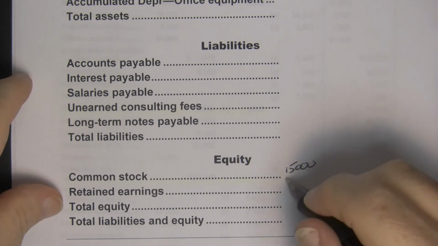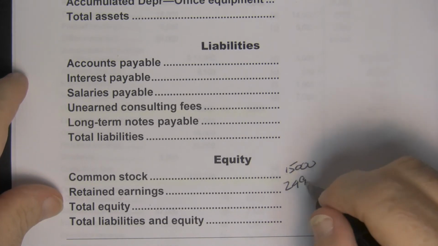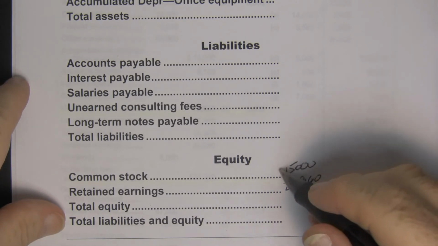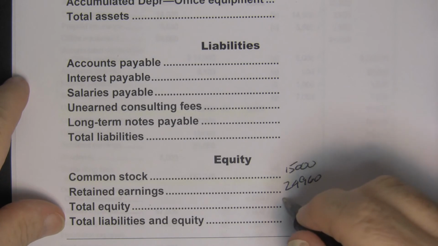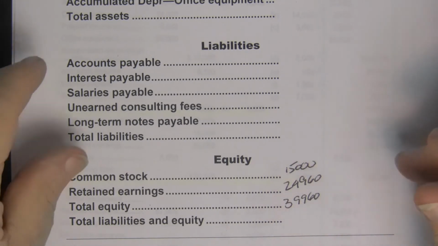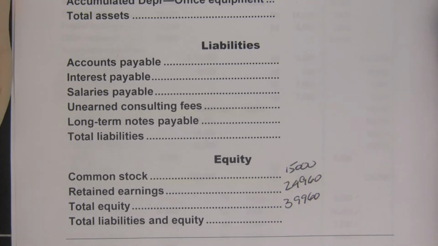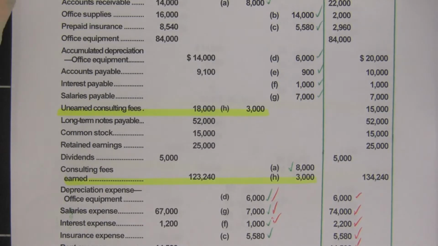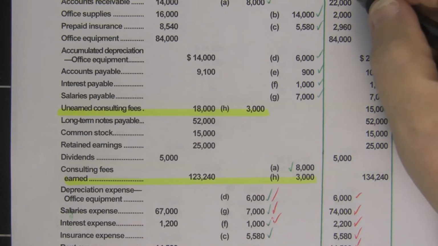Our retained earnings we just found to be 24,960. So our total equity is these two combined, 39,960. Now we're going to go back to this, and we're going to pick up the balance sheet.